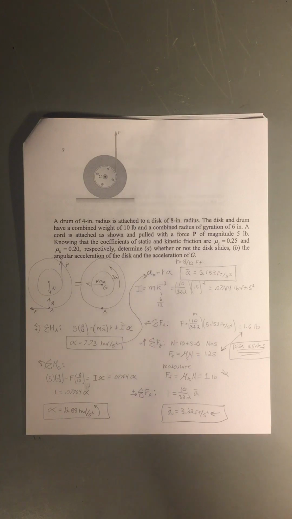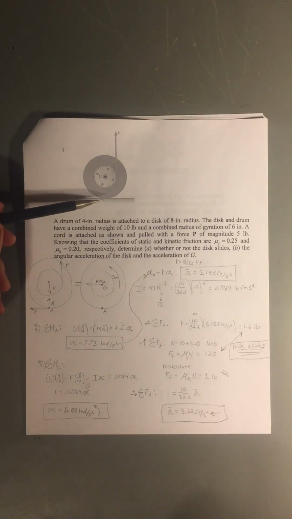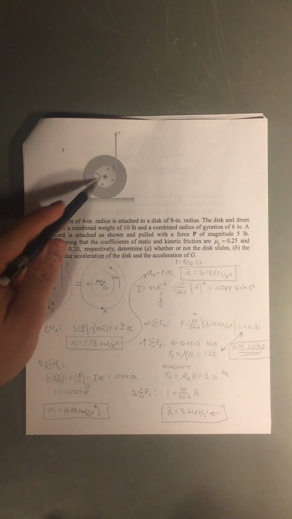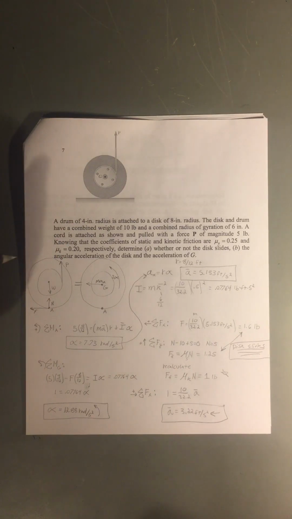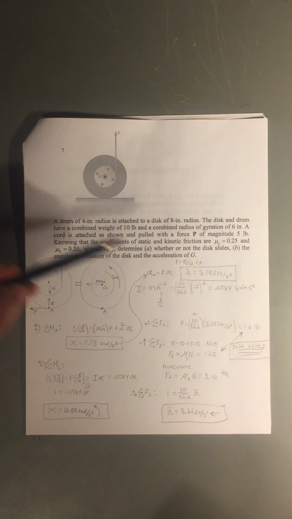And in order to know if the disc slides, we need to know if this friction force between these 2 points is greater or less than the force from the disc or the drum. And so the first thing I did here was just draw my free body diagram and set it equal to the kinetic diagram. And then from there I just pulled out some of the information from the problem.